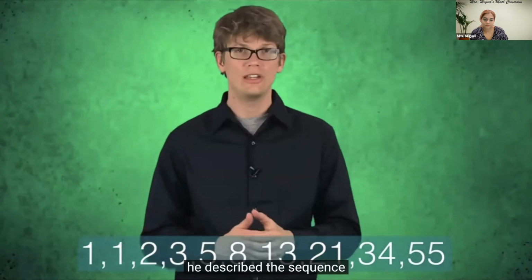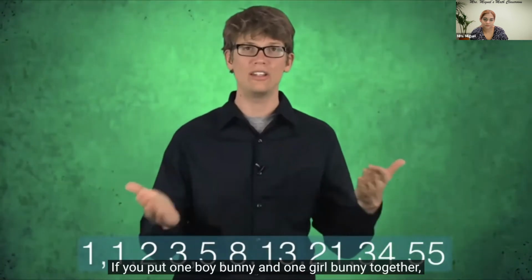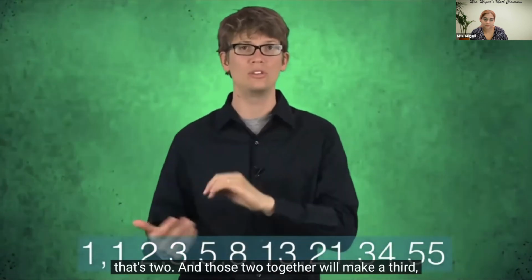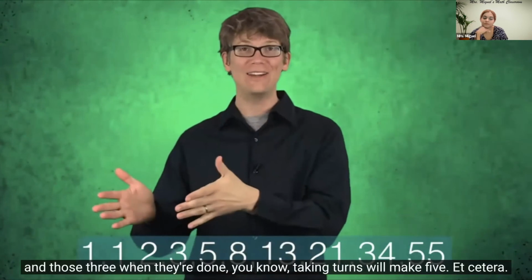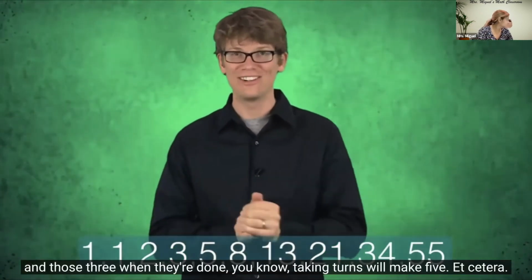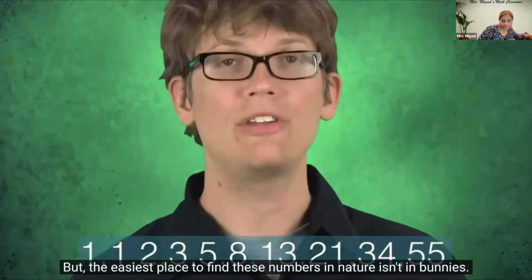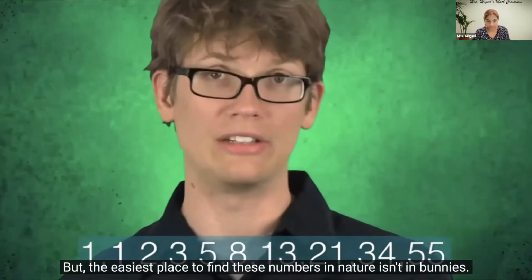Fibonacci was a mathematician, and in his book Liber Abaci, he described this sequence with a thought experiment about a family of incestuous bunnies. If you put one boy bunny and one girl bunny together, that's 2, and those 2 together will make a third, and those 3, when they're done, taking turns, will make 5, etc. But the easiest place to find these numbers in nature isn't in bunnies, it's in plants.